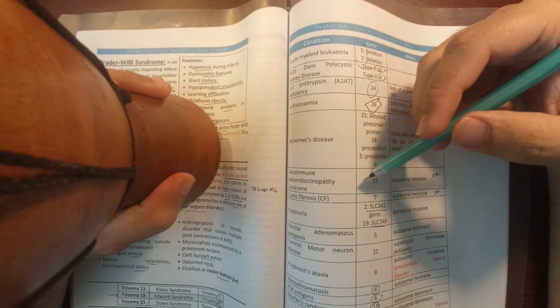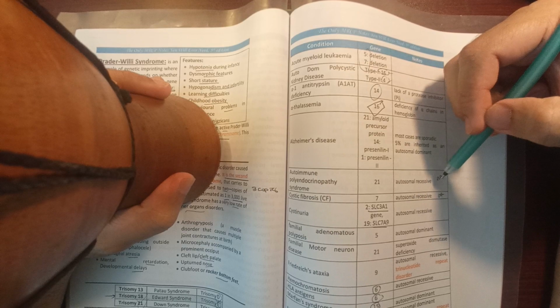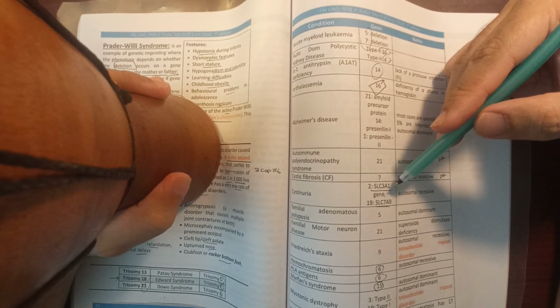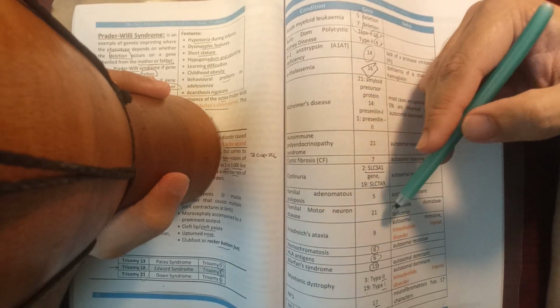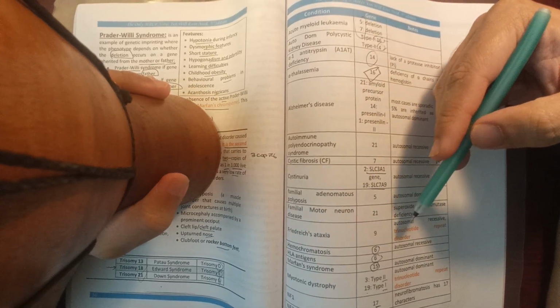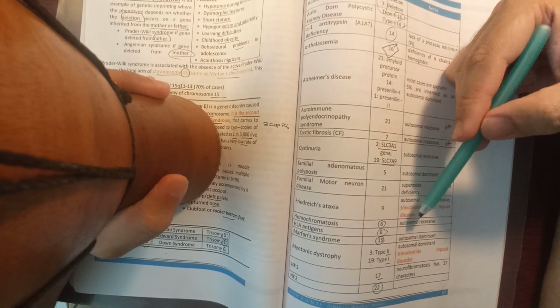Autoimmune polyendocrinopathy syndrome, 21, AR. Cystic fibrosis, gene 7, AR. Cystinuria, autosomal recessive, SLC3A1. FAP, autosomal dominant, gene 5. Familial motor neuron disease, 21, superoxide dismutase deficiency. Friedreich's ataxia, autosomal recessive trinucleotide repeat disorder, 9. Hemochromatosis, autosomal recessive, 6, HLA 6.